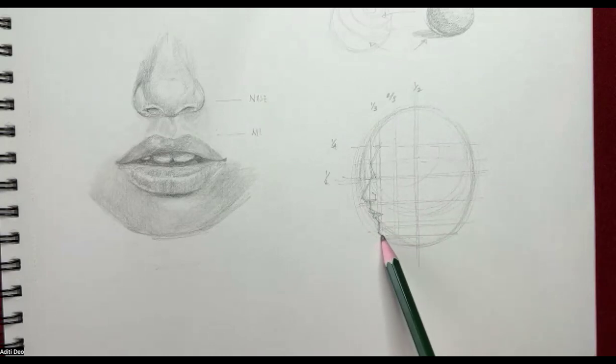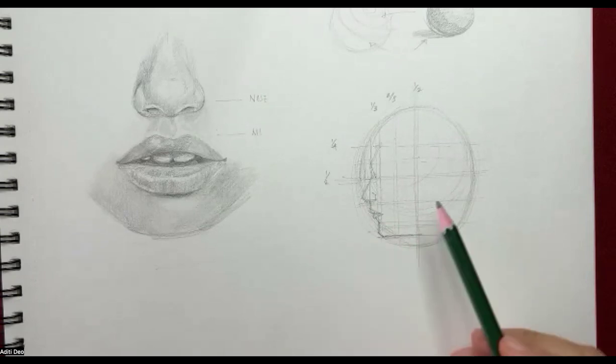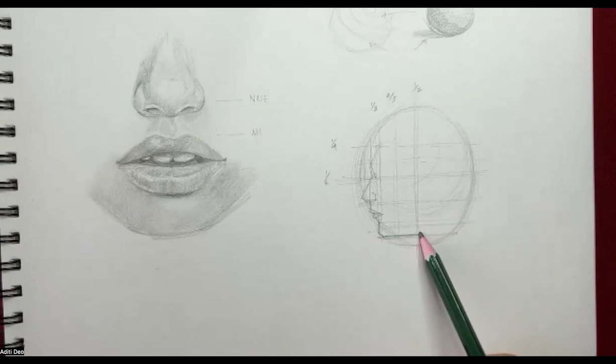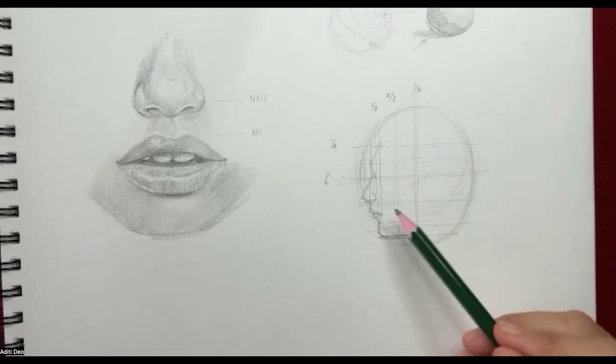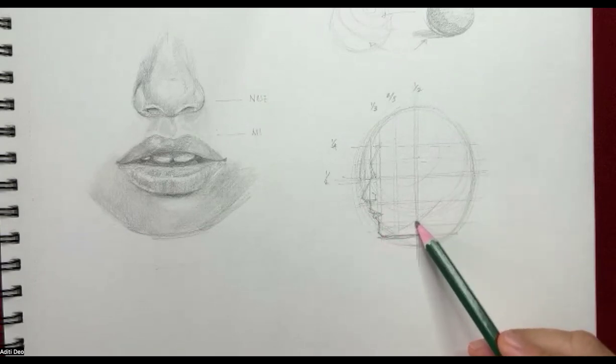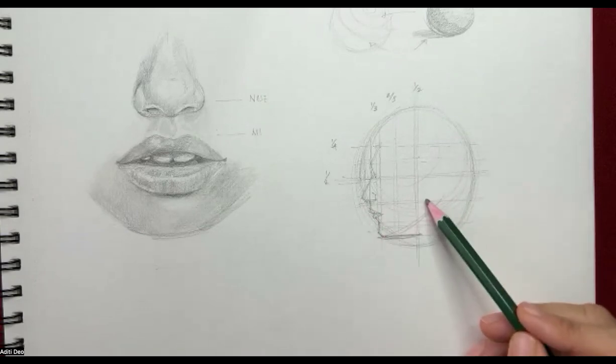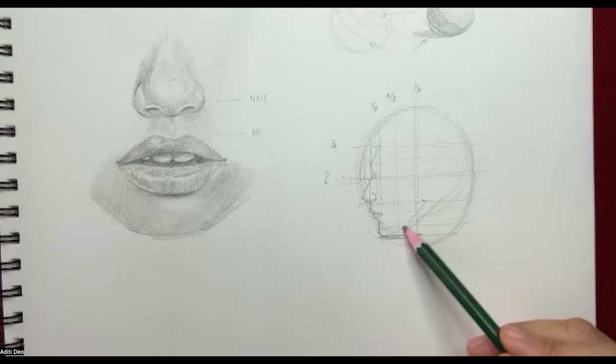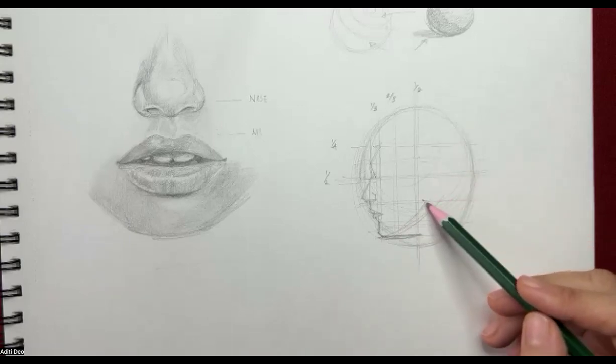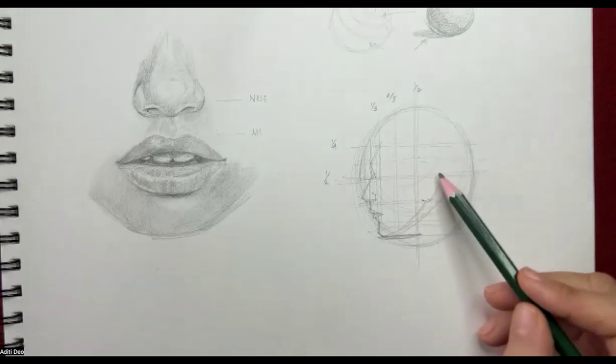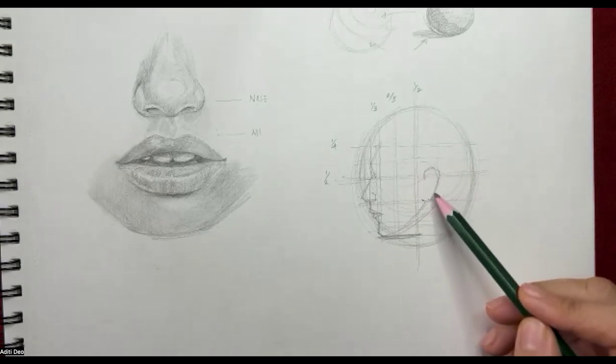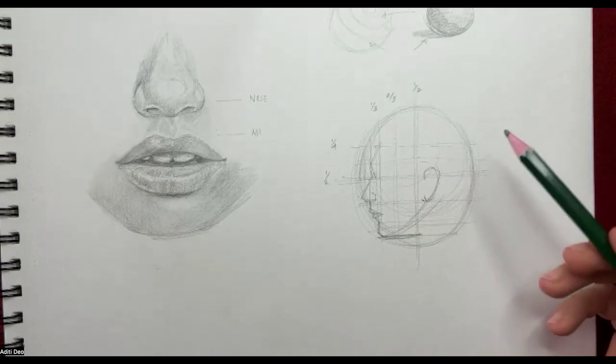Bring it straight down for now and then straight into the face. So this is just the bottom of the mouth. It'll be a little rounded, but the jaw line is somewhere here, which will take us to the ear, which is somewhere here. And if we draw enough lines, we'll know how large the ear is also. But I want you to just wing it for now.